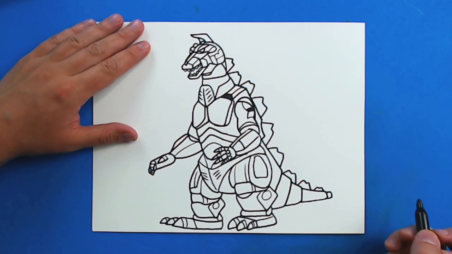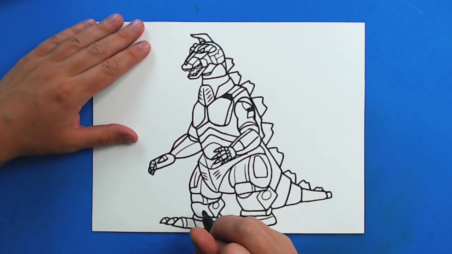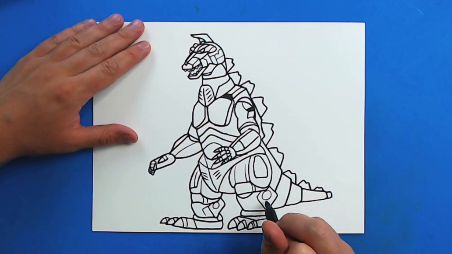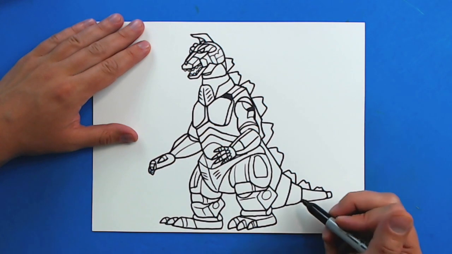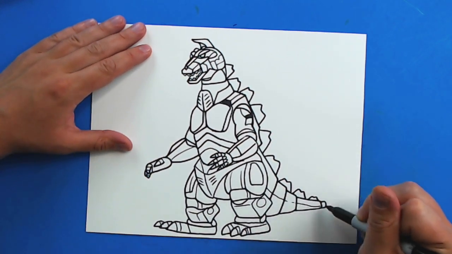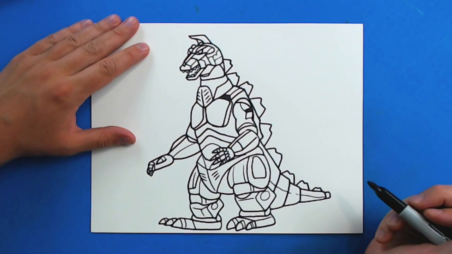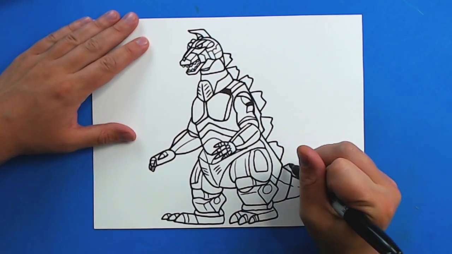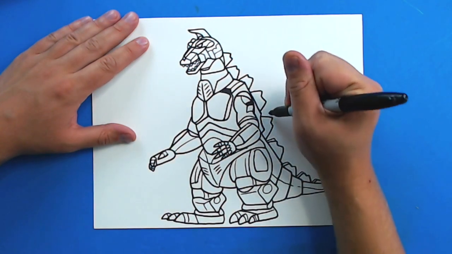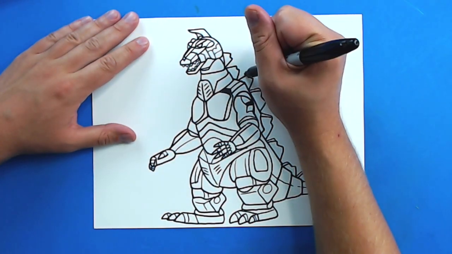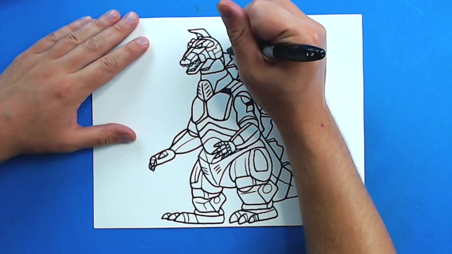Just to kind of help it look a little bit more geometric, not so organic like some of our other Godzilla drawings. So add some little extra lines all around. Some lines down here. And then right here, I'm just going to add an extra line on the edge of all these just to make it look like it is a little bit more three-dimensional.